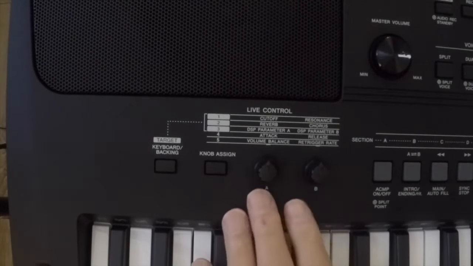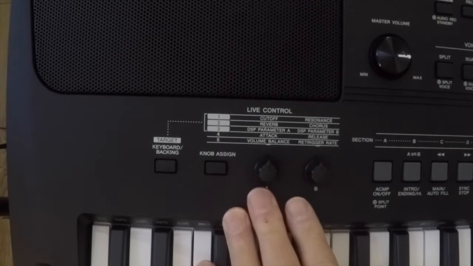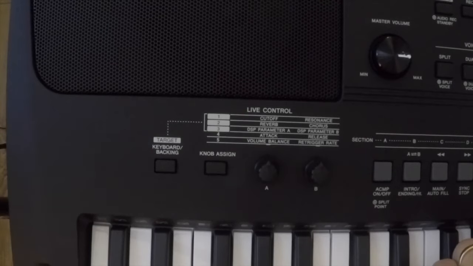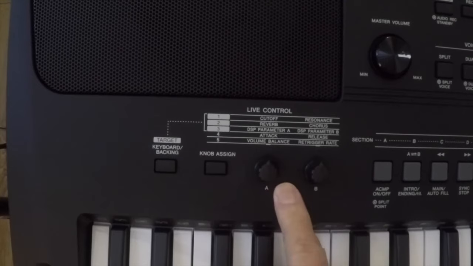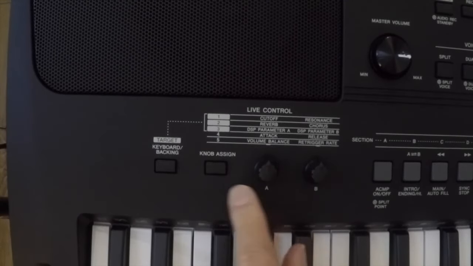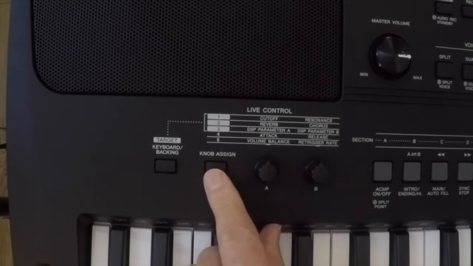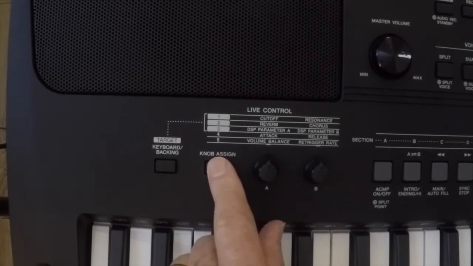Here we are at the live controls, and I've set up a groove, and this is what it sounds like. It's that same one we've been using. All right, so now I'm going to take you through all of the live controls. I'm reaching over to the knob assign, and I'm setting it to number 1.